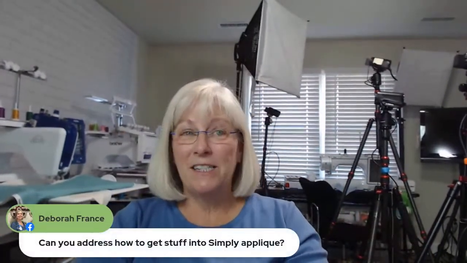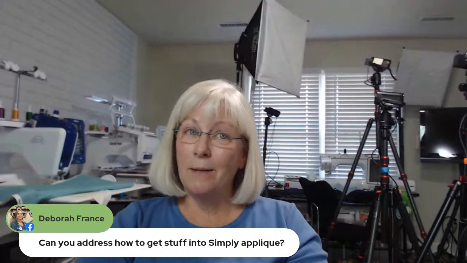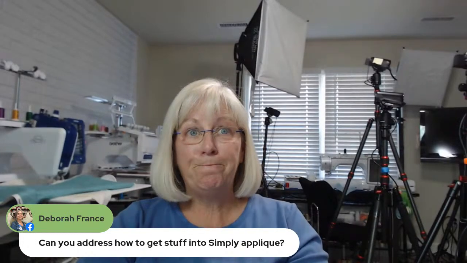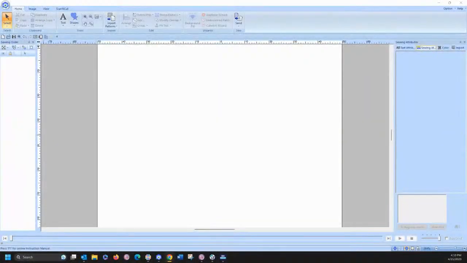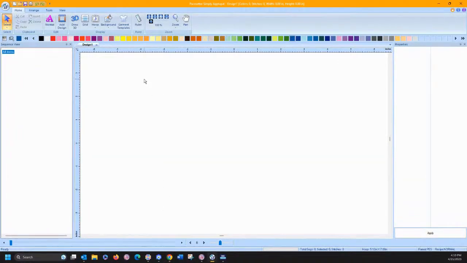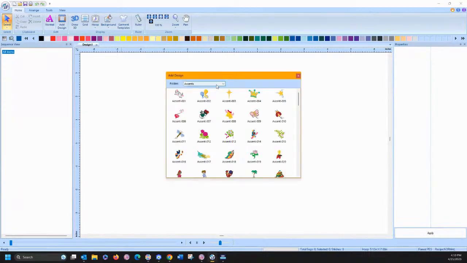Can I address how to get stuff into Simply Applique? By stuff, do you mean FCM files, Deborah, or do you mean embroidery designs? So let me answer that question, and I'll flip over to Simply Applique and let you know. Simply Applique is here. You have built-in designs in your Add Design category and Artwork or FCMs. Yes, I'll show you that.